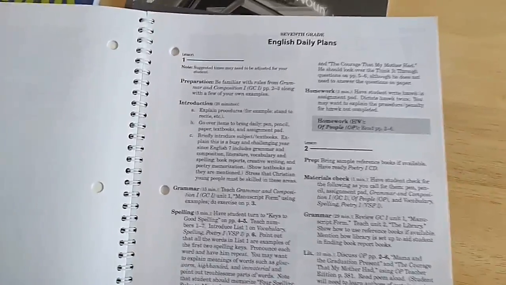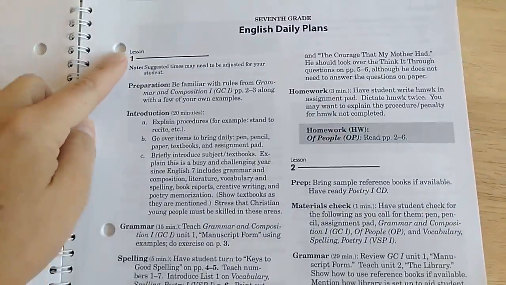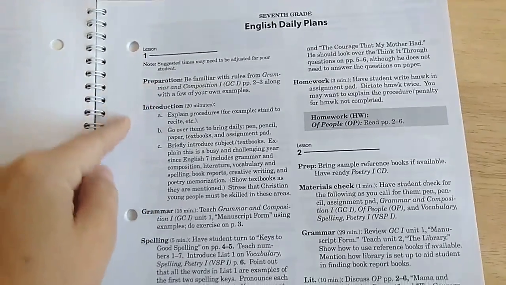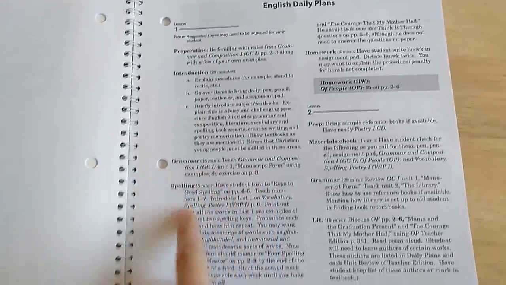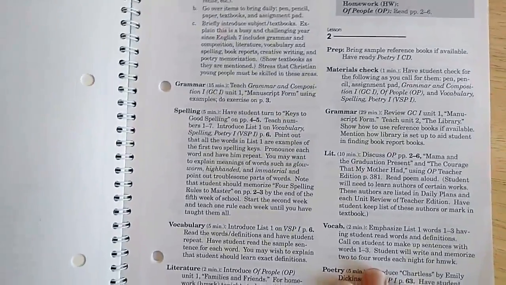Okay, and here are the daily lesson plans. Okay, so the rest of this book is going to be pretty much just like this. And what they do is each lesson, it's written to the parent, and it just tells you what to prepare for, how to introduce the concept, how to teach the grammar part of it, the spelling part of it, vocab, literature.